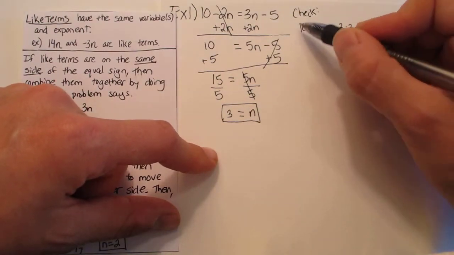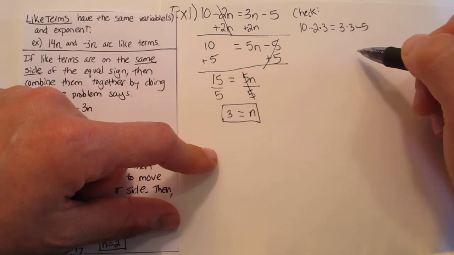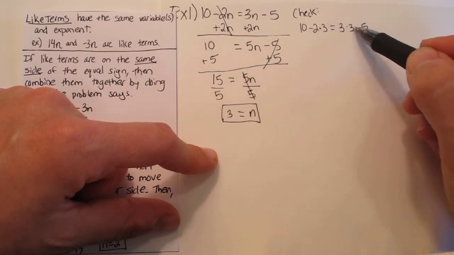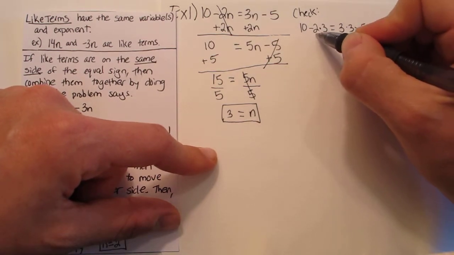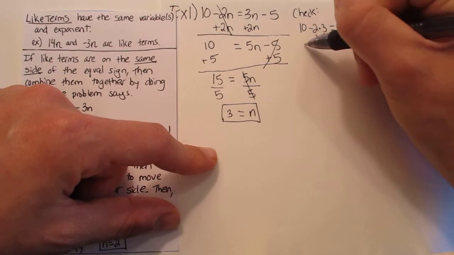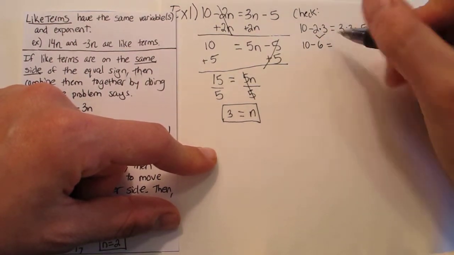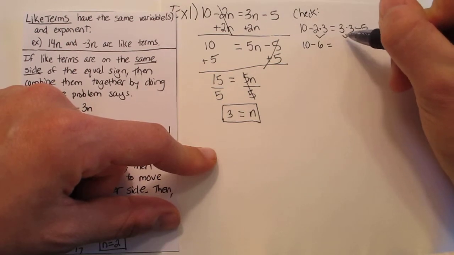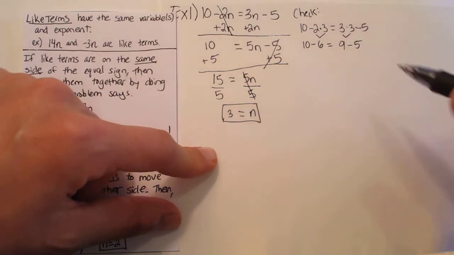And now I'm going to use order of operations to simplify the left, and I'm going to use order of operations to simplify the right, and I'm hoping that those two expressions are equal. So remember, in order of operations, you multiply before you subtract. 2 times 3 is 6. Bring the rest of that down. Bring down your equal sign. Multiply before I subtract. 3 times 3 is 9. Bring down the minus 5.